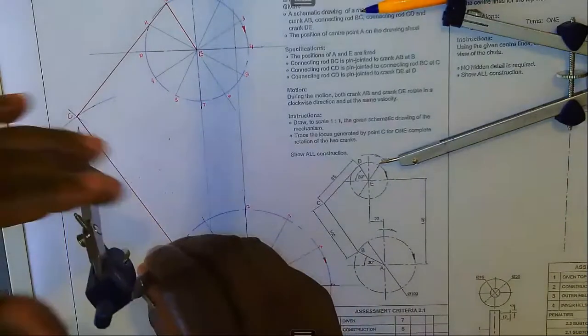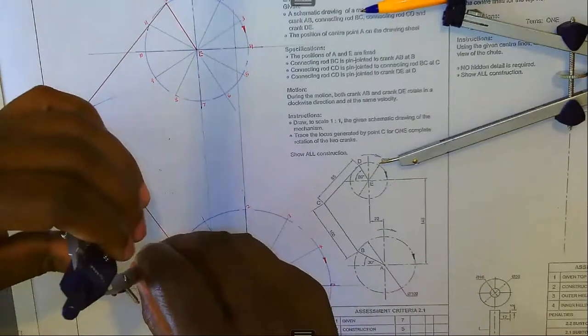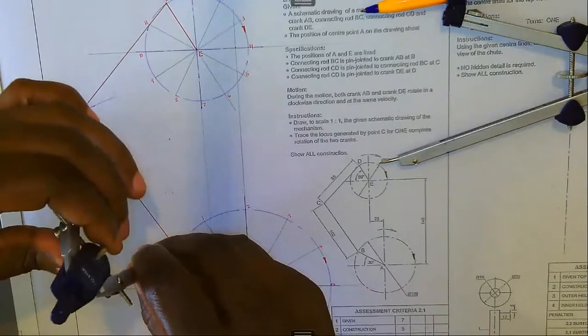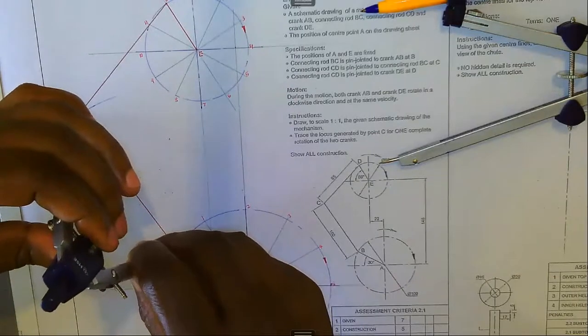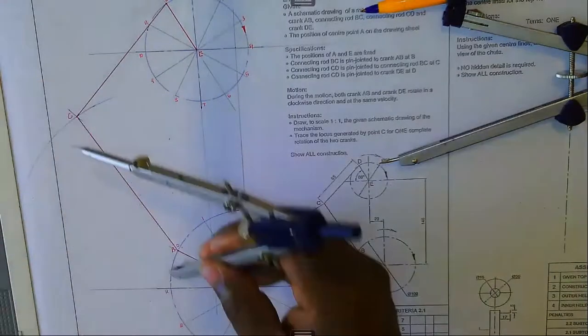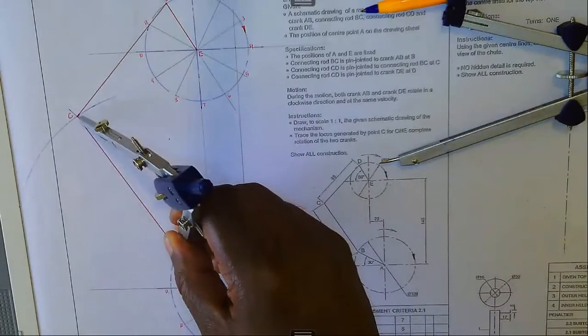So I'm going to extend this one, so that here we have got point C.